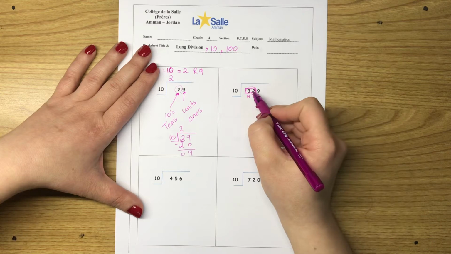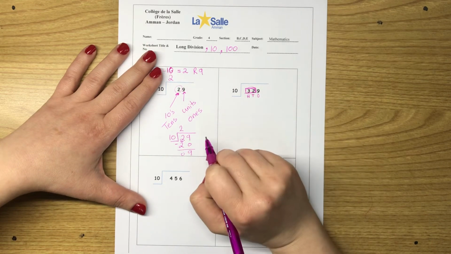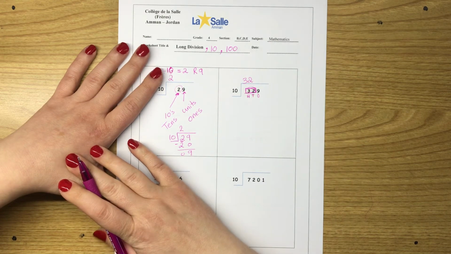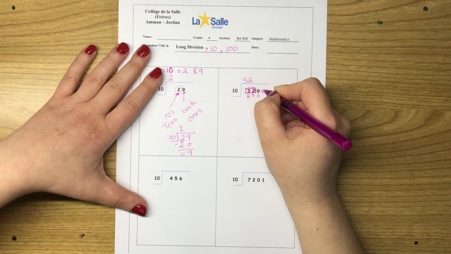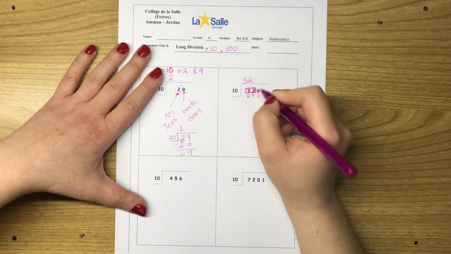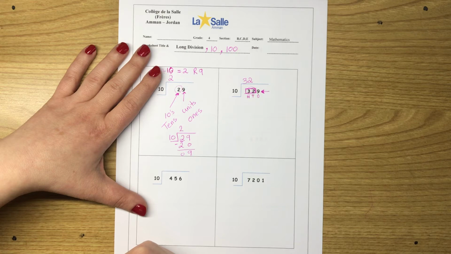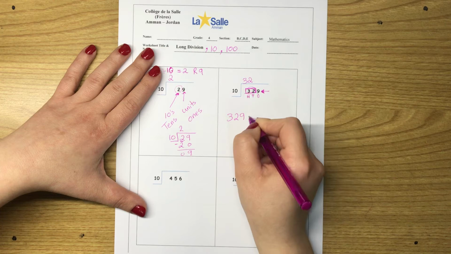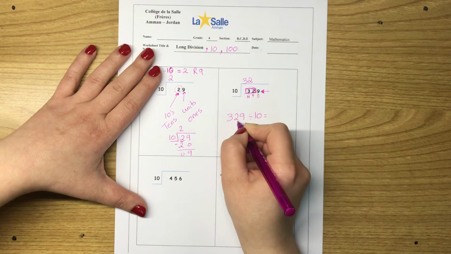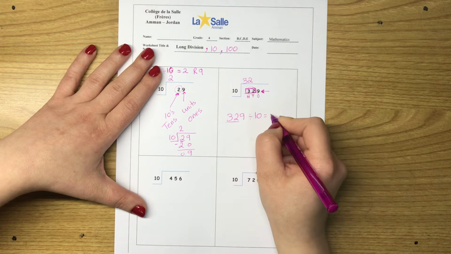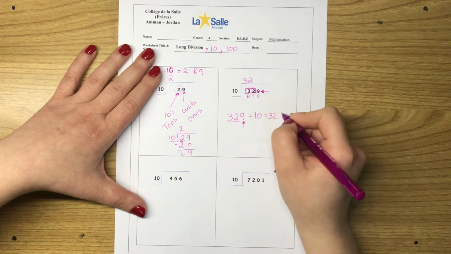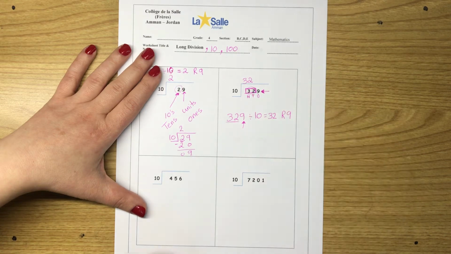So how many tens in 329? There's 32 tens, and the remainder is going to be what is in the ones place. So again, 329 divided by 10 is going to be the tens and the hundreds place, 32, and the remainder what's in the ones place, which is 9. There is no need to do the long division here.